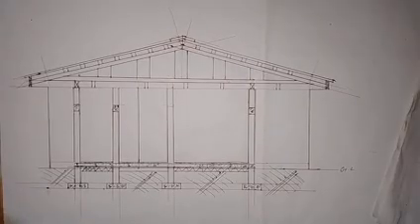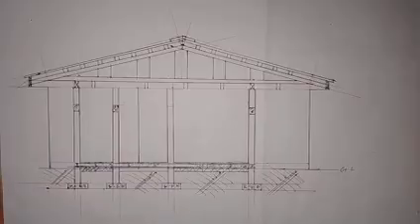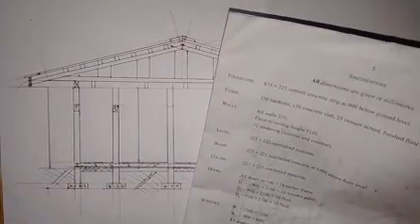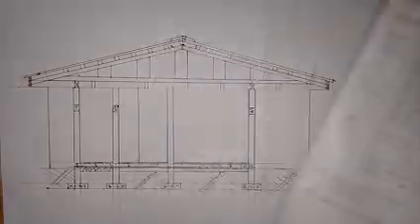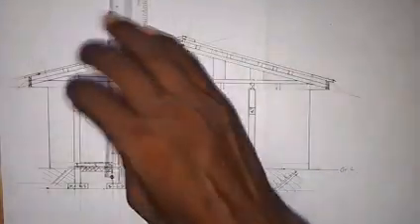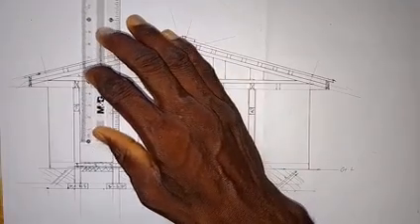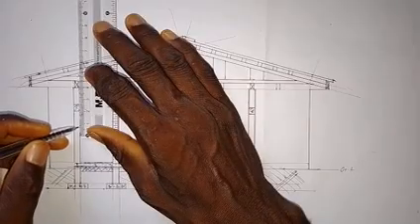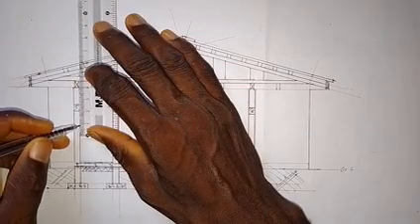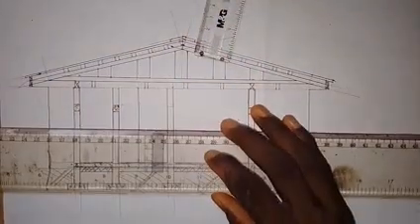So we need to fix this window here. This window is W2. When we look at the specifications for W2, we have it to be 600 by 600. So what we need to do is to take 600 by 50. That will give us 12. So we take a measurement of 12 millimeters down here. So this is 12 millimeters here. Then we draw a horizontal line here.